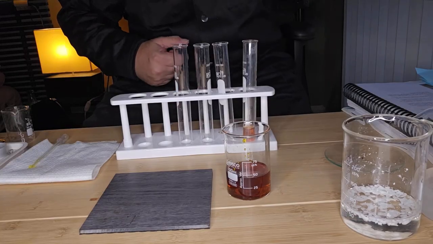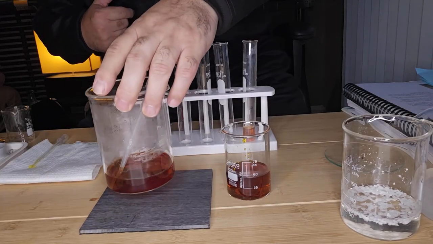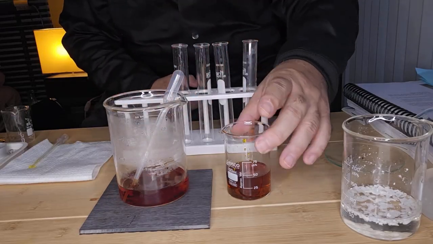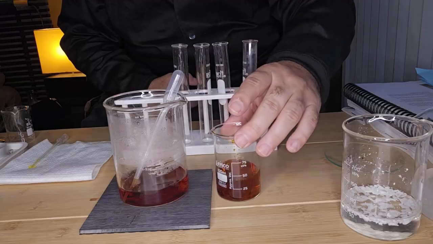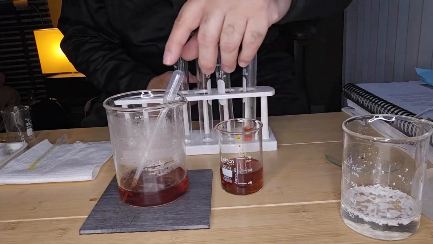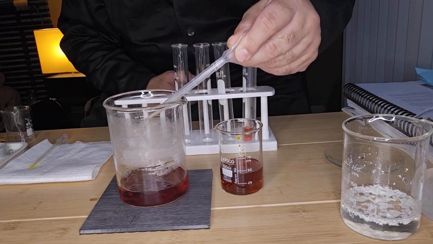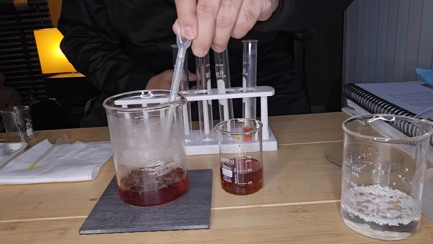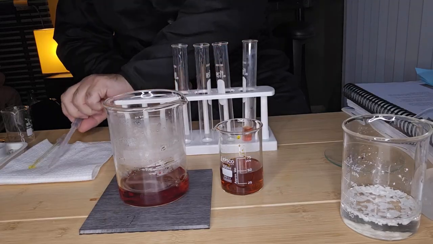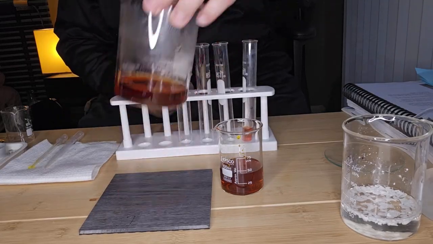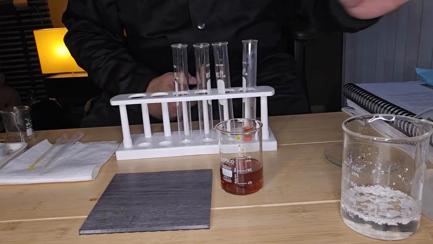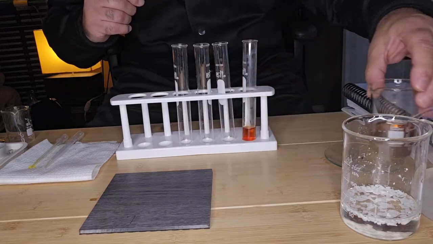If you compare the color of the original solution, remember the original solution was a yellowish brown. Now the sol is a reddish brown color. So there's been a color change, indicating a new substance formed.